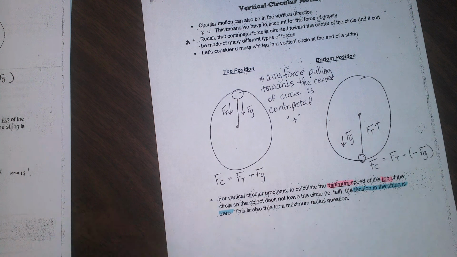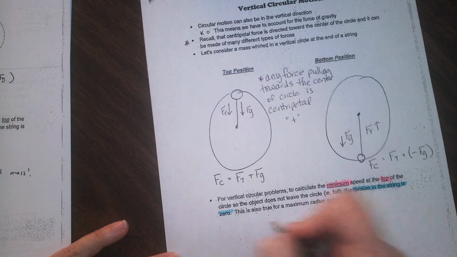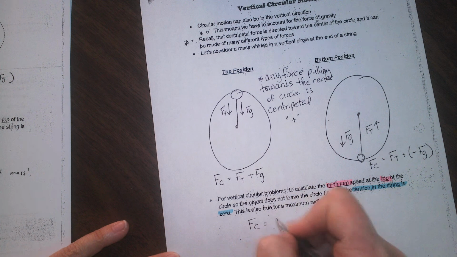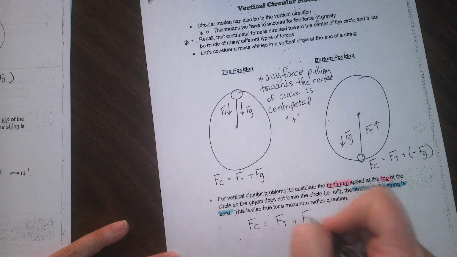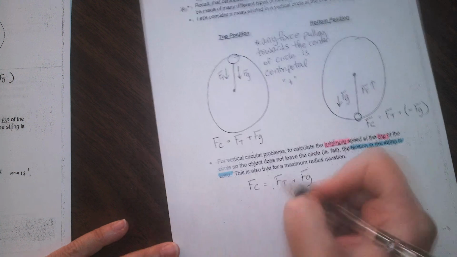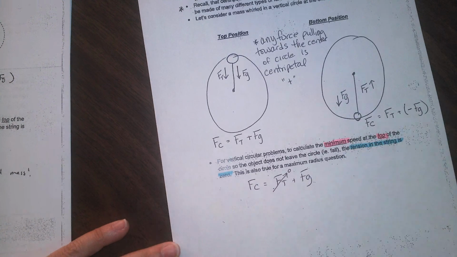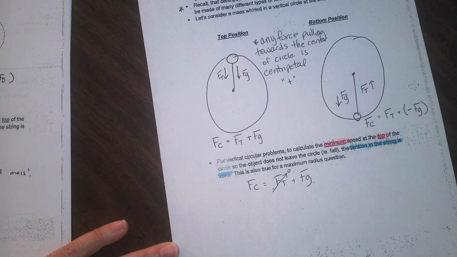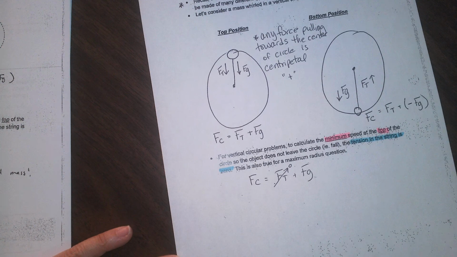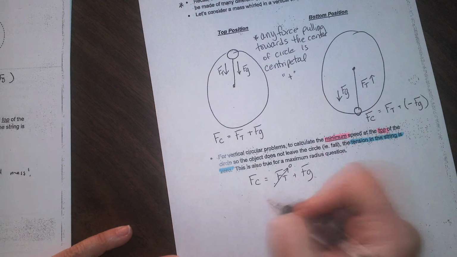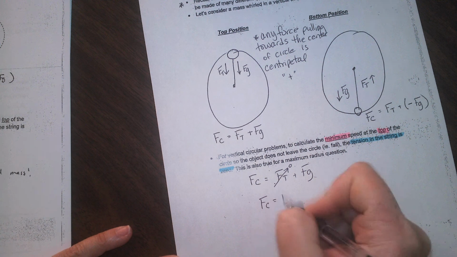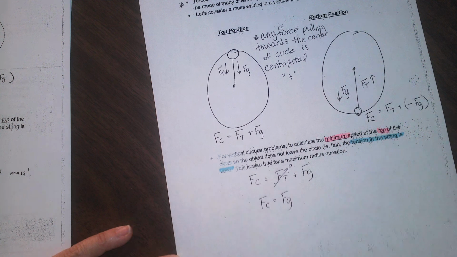Okay, so if we're looking for the minimum speed it takes to turn around, that's when force tension is equal to 0. If I had force tension being 0, what can I say about this? They're just equal. Force centripetal is equal to force of gravity.